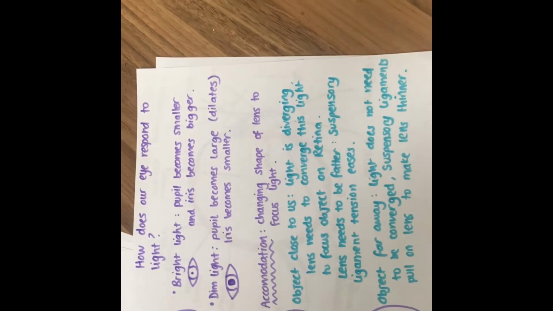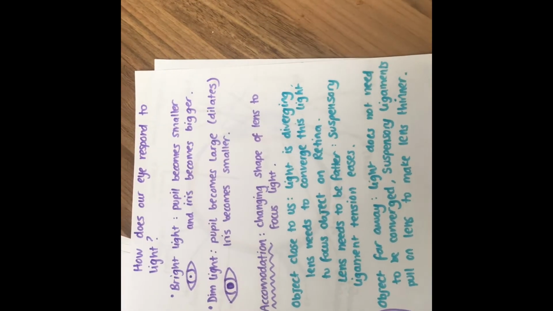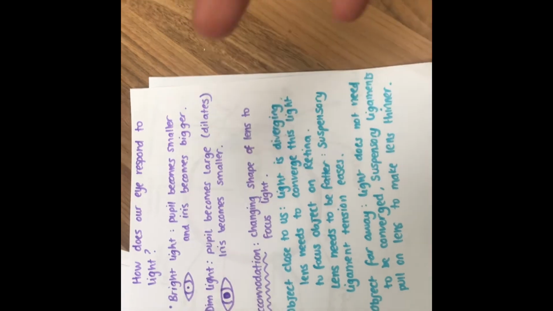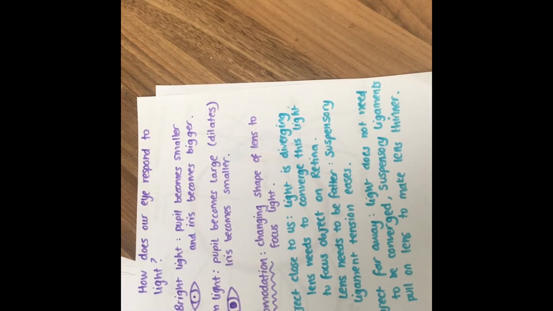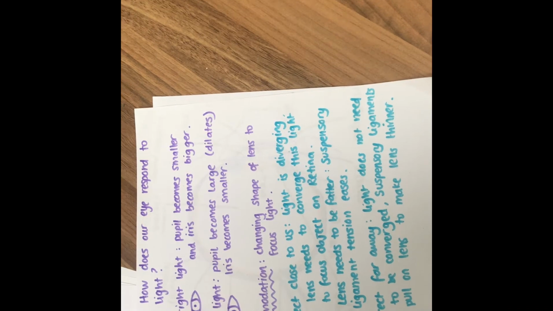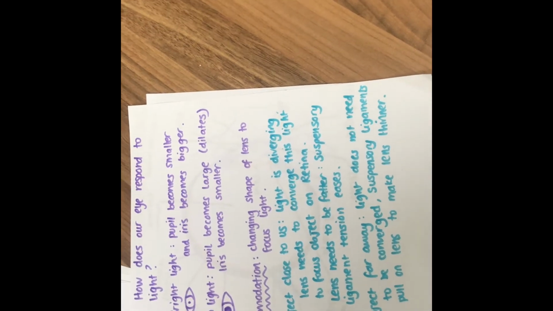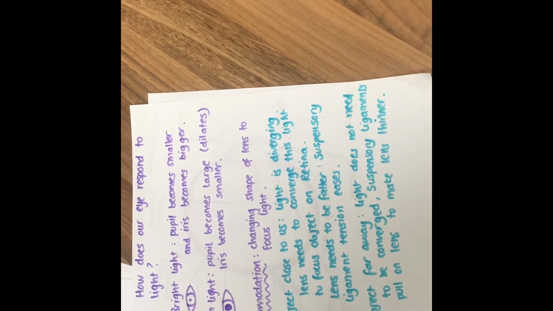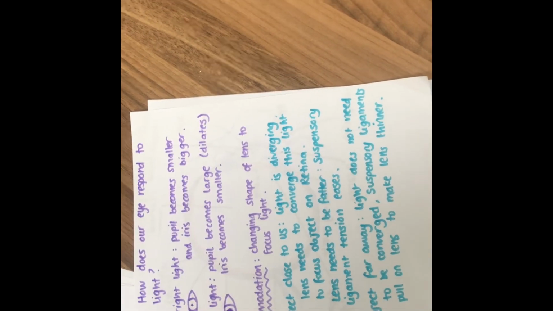Moving on to when our eyes respond to light. I was talking to you about this already. If you can, get somebody who's willing to help you see this in your house. So if you're standing in bright light, the actual pupil of your eye goes a lot smaller, and the iris, the coloured part of your eye, is a lot bigger. So that is your eye trying to stop so much light going into it.